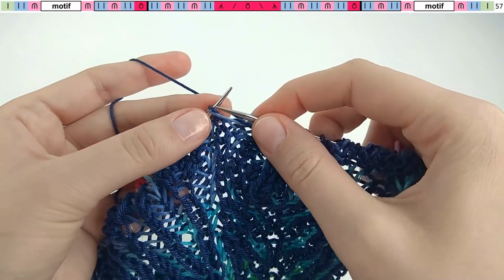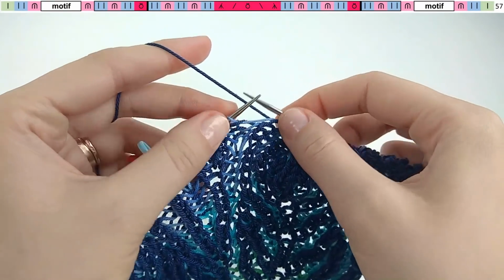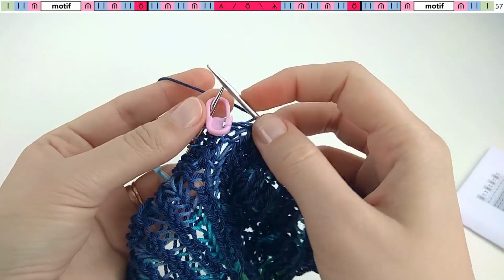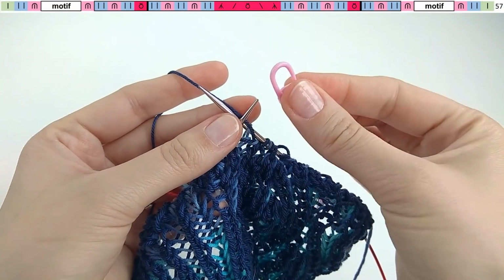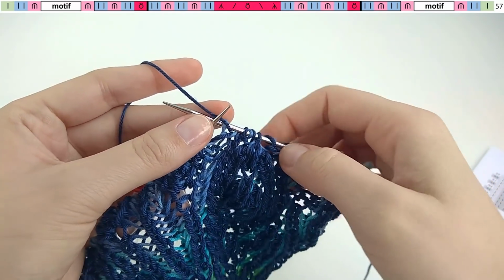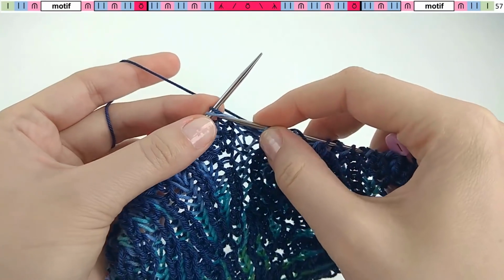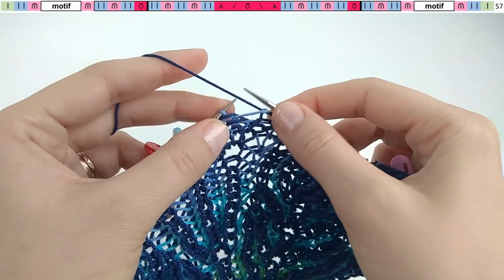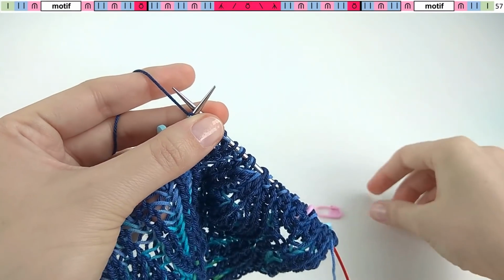After that, slip one yarn over, brioche knit 1, slip one yarn over. As I said, the marker goes 2 stitches to the left, so we just take it, brioche knit 2, slip one yarn over, and now we place the marker.